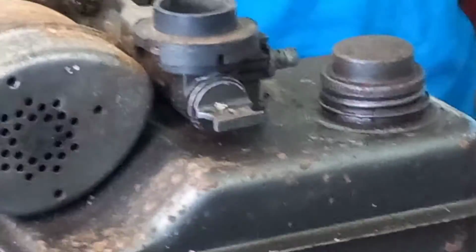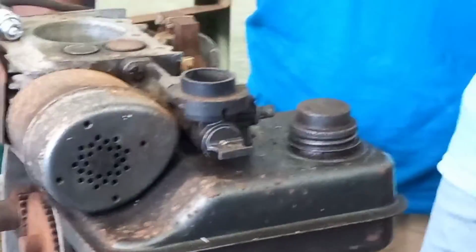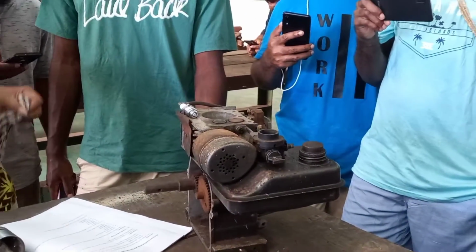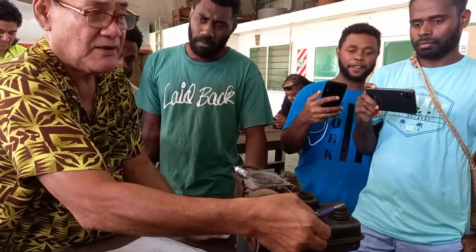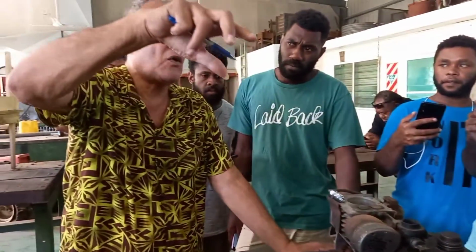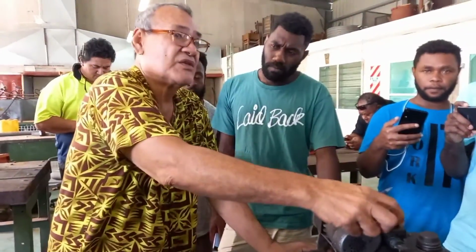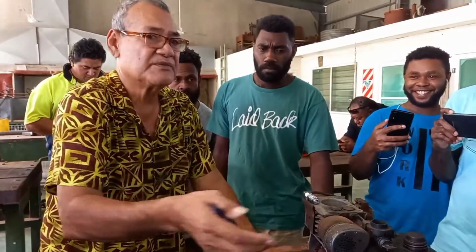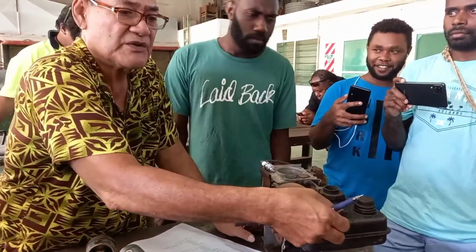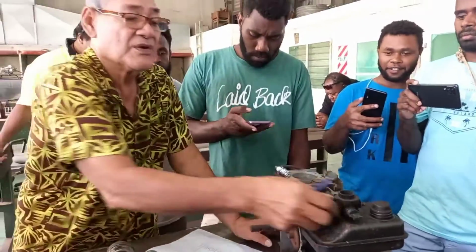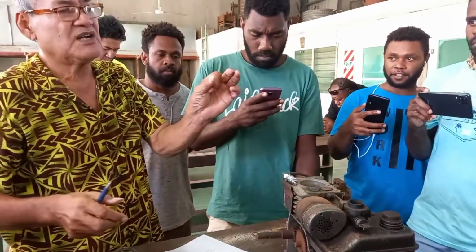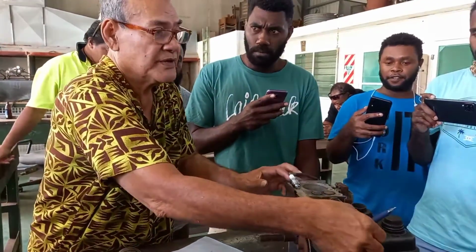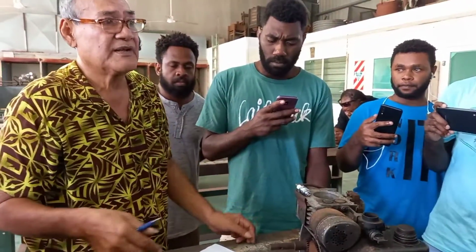Anybody know what the choke is? Explain the use of the choke. When you pull it out, you open the air. You increase more air to go in. Sorry, it's the other way around. When you pull it, you close the air. You make the space smaller. When you push it in, you make the space bigger. More air goes in. When you pull it out, less air goes into the carburetor.